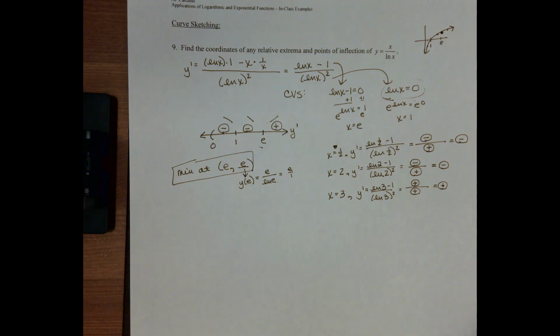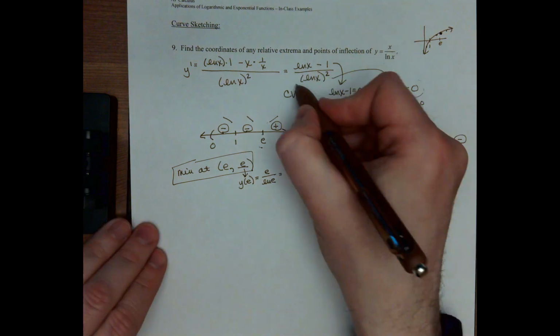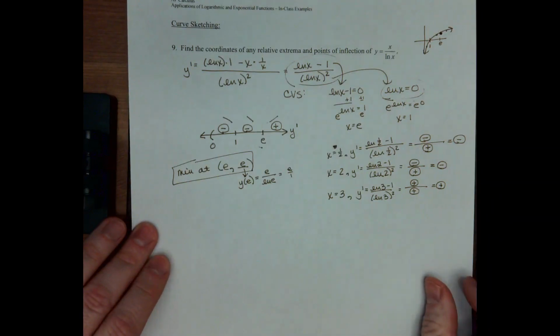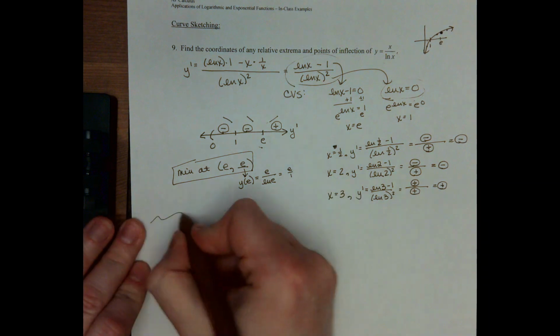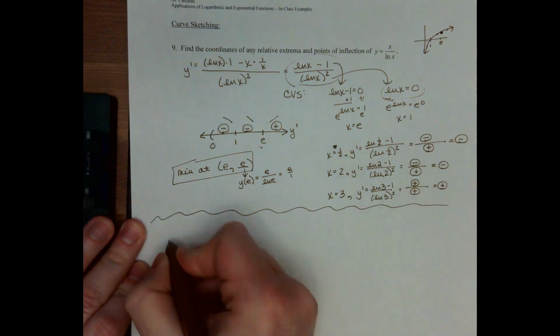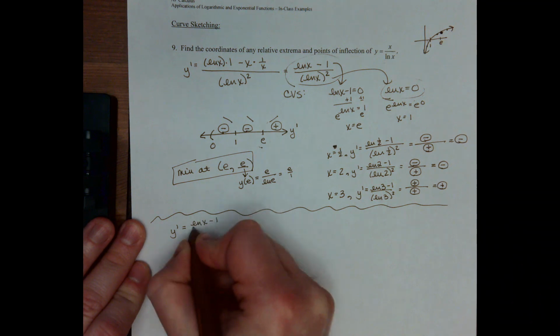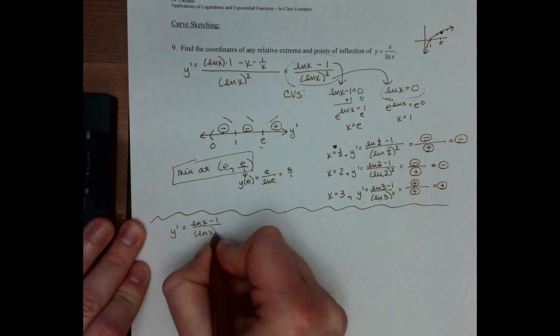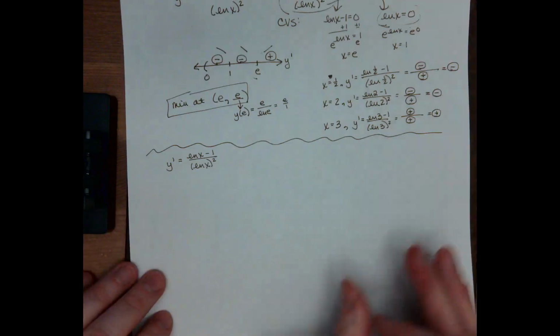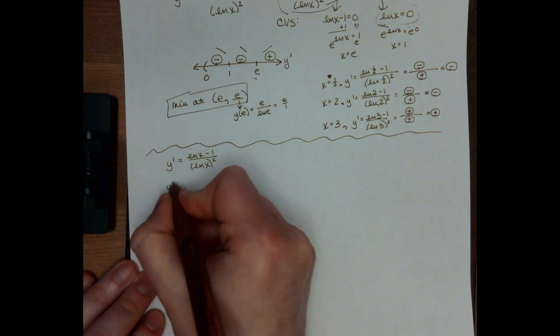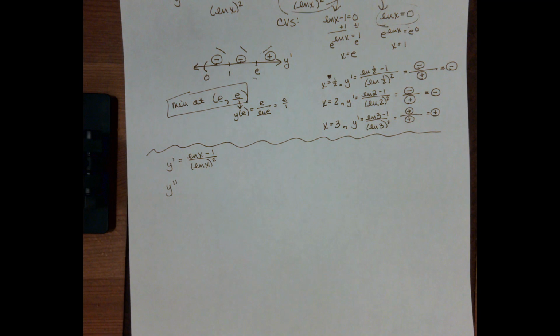Next, I need to find my second derivative, which means I need to take my first derivative and do the derivative of that. Y prime equals the natural log of x minus 1 over the natural log of x squared. How about you see if you can go create the formula for y double prime? I'm going to use quotient rule.